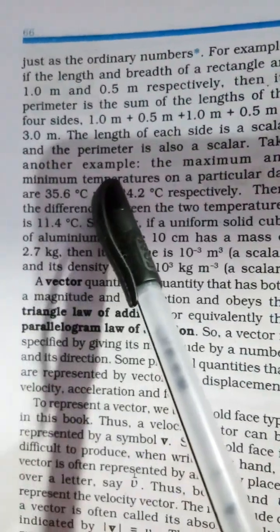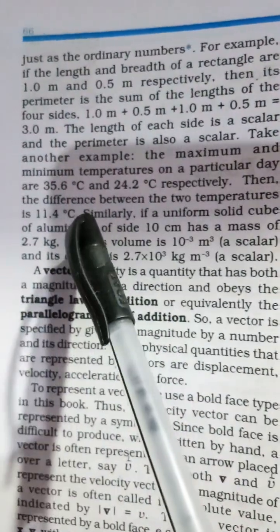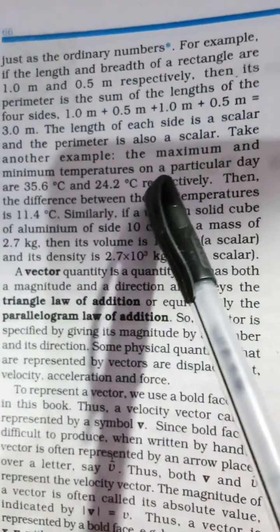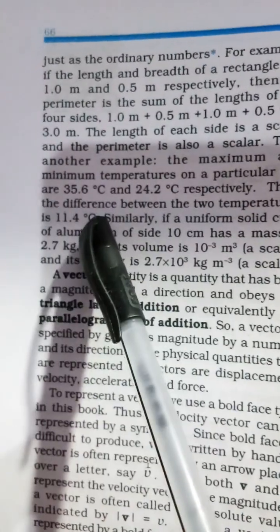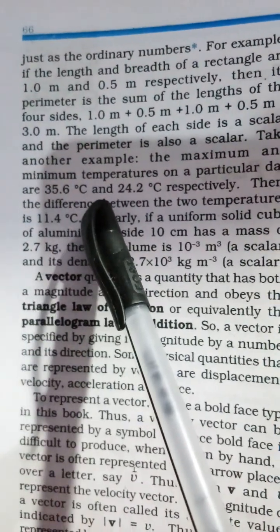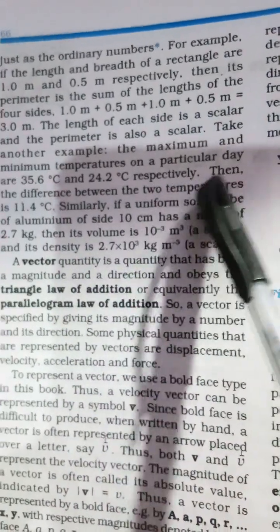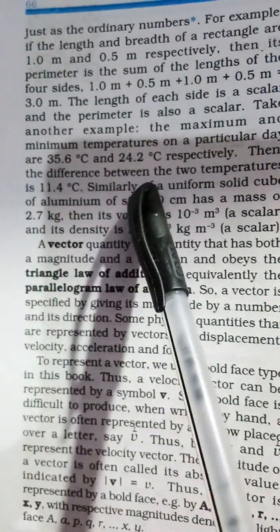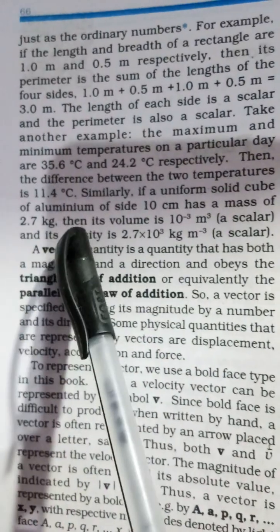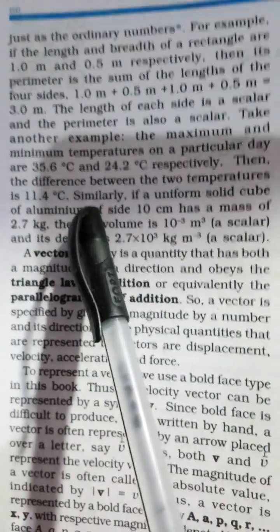Take another example. The maximum and minimum temperatures on a particular day are 35.6 degrees Celsius and 24.2 degrees Celsius respectively. Then the difference between the two temperatures is 11.4 degrees Celsius.